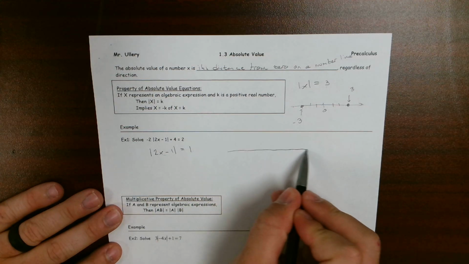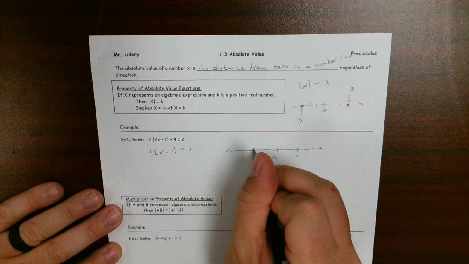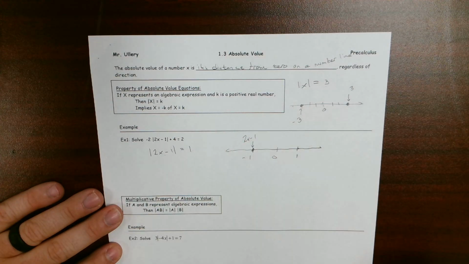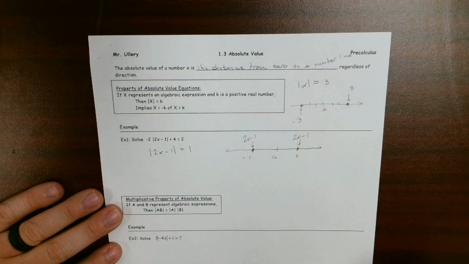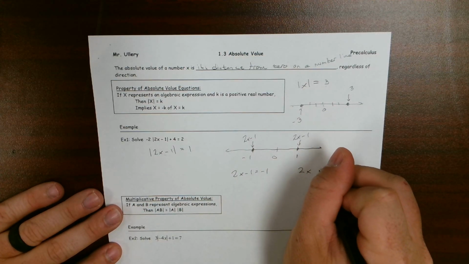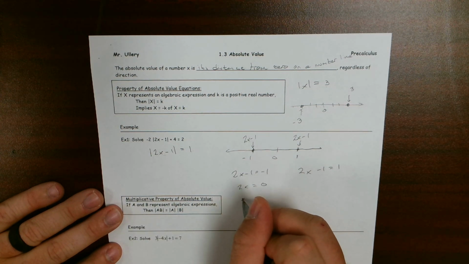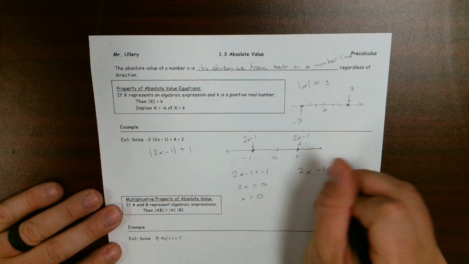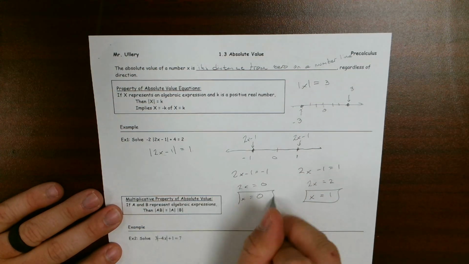So let's just go ahead and draw that really quick. So if there's 0, over here is 1, that's 1 unit. Over here is -1, right here and here. So that means that 2x minus 1 has to either be equal to -1 or 2x minus 1 has to be equal to 1. So that's where we're going to get our two equations that we have to solve to find x. Okay, so here we go. 2x equals 0, so x equals 0. Okay, over here, add 1, so we get 2x equals 2, x equals 1. So there's your two answers.